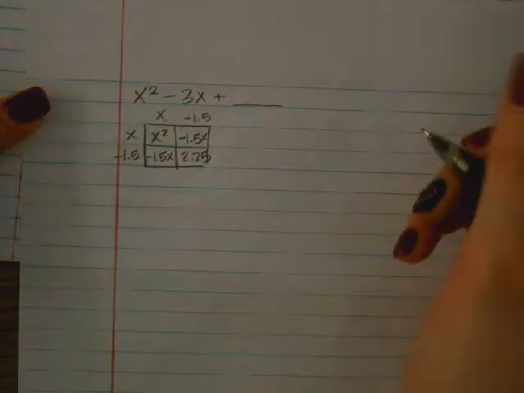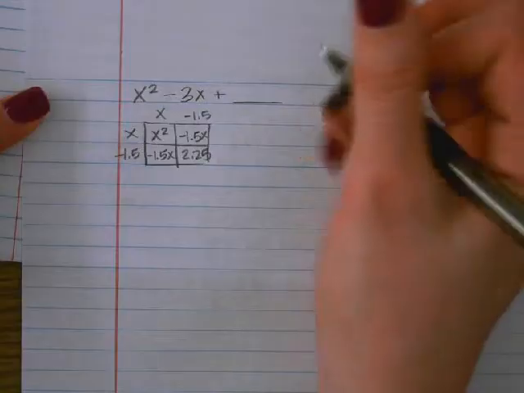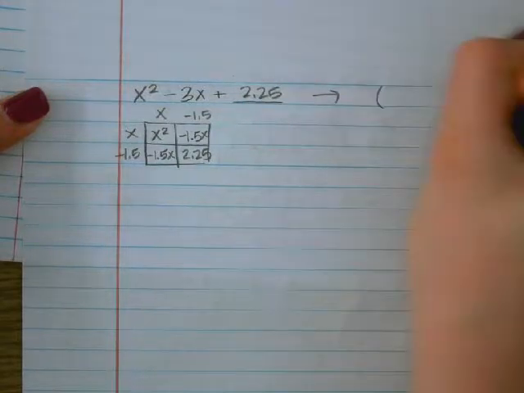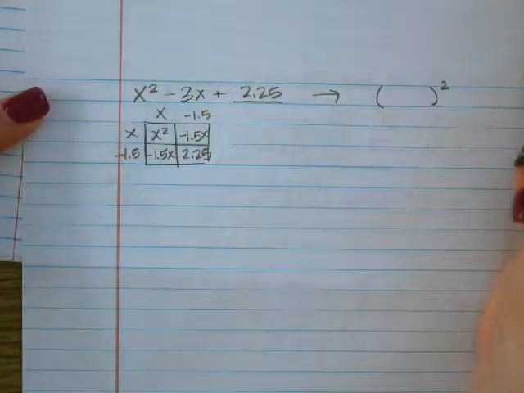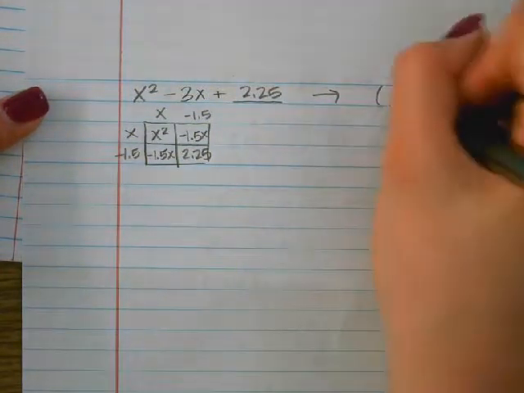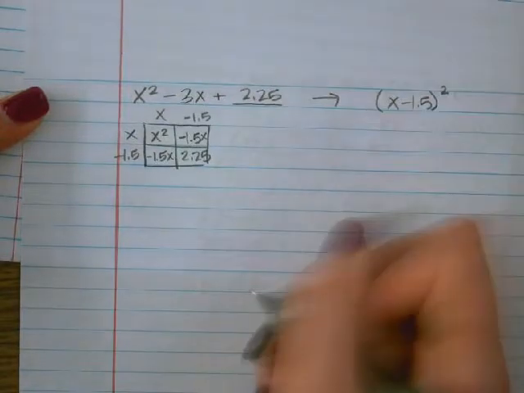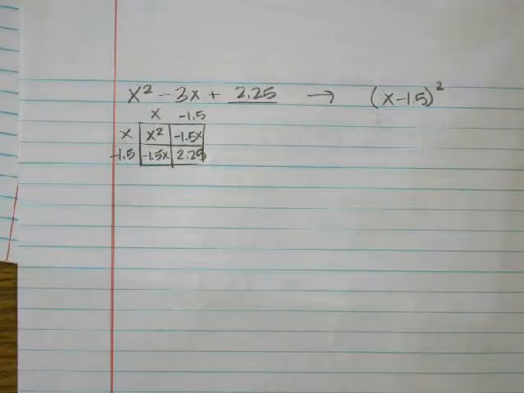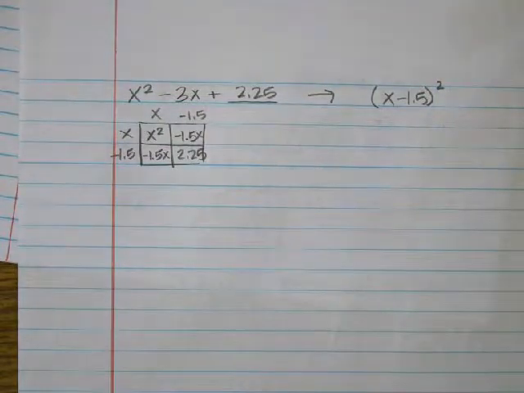There we go. All right, so the number that fills that in is 2.25. And so would it be written as a completed square? Okay, and then I want you guys to go ahead and take that and turn it into fraction form. So I want you to just rewrite the same thing but have fractions instead.